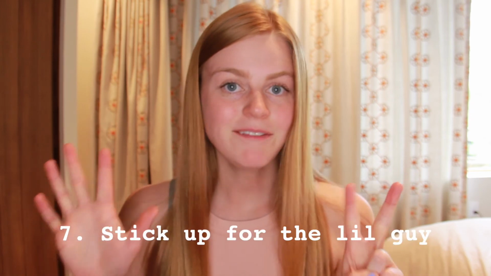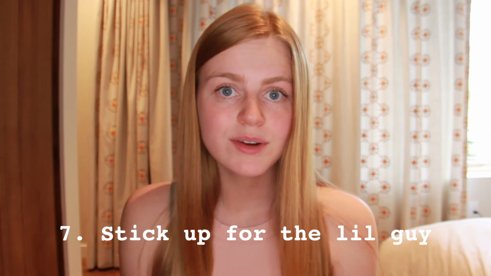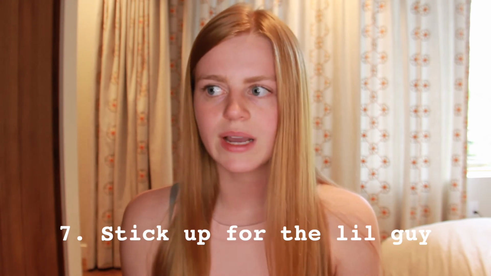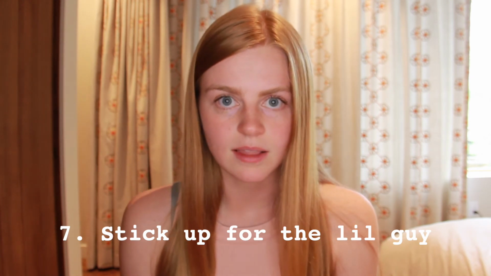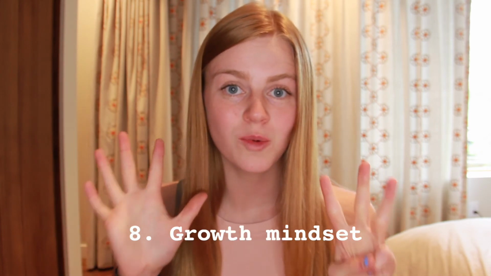7, have your character stick up for the little guy. Have your character do the right thing even when it's hard. Maybe in order to do the right thing, they need to sacrifice something that they love. Have them do that anyway and give them values and morals that they stick to even at the highest stakes. That is something to respect and shows that they are an honorable character, which is something that other people can connect with.